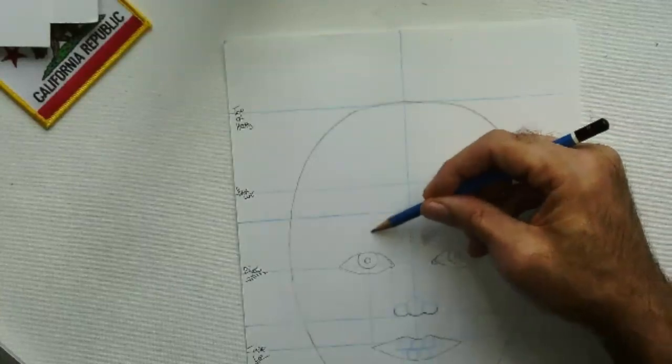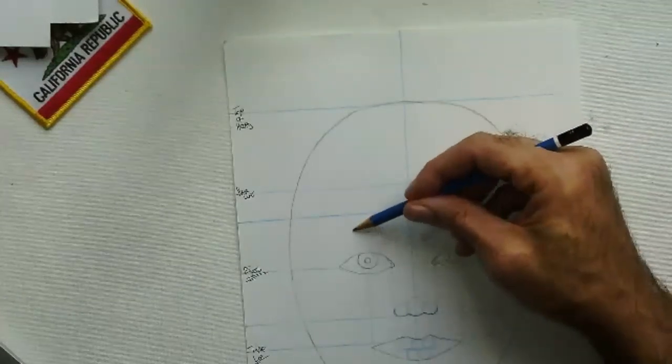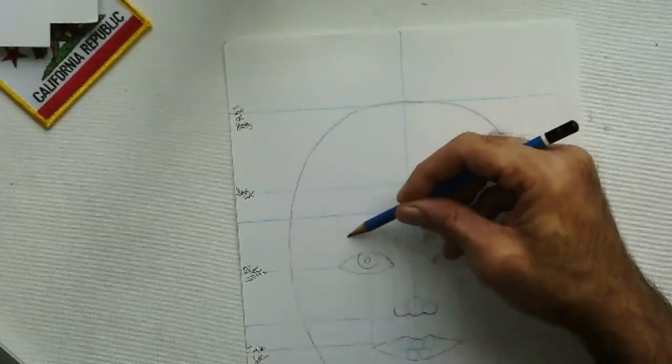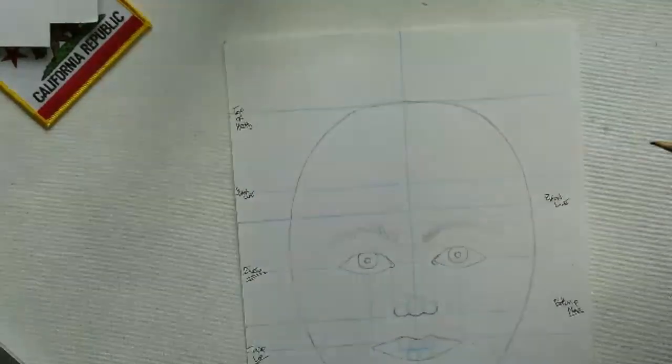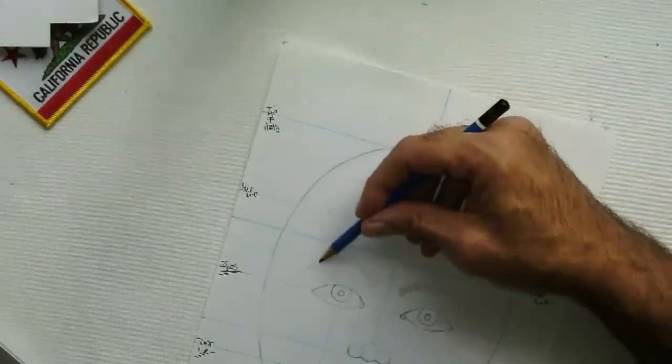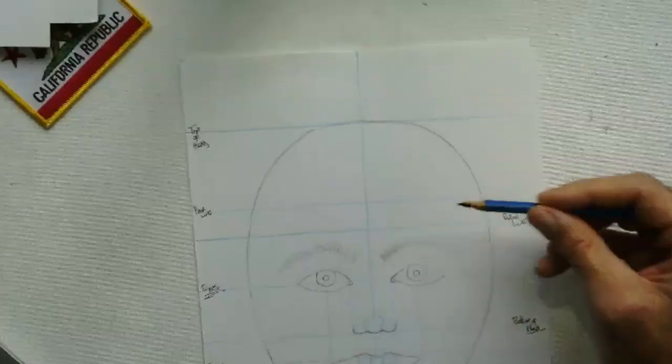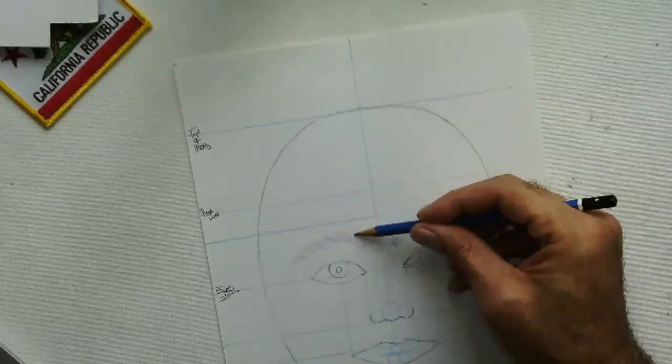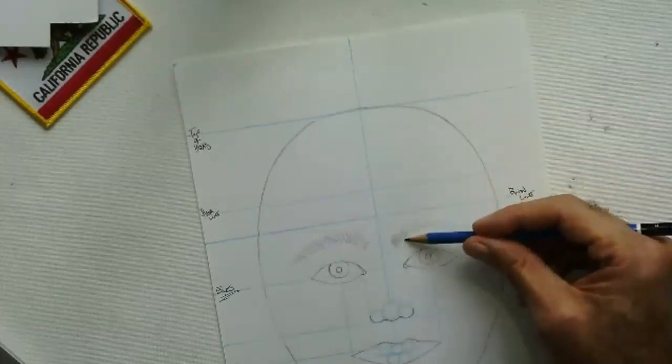Do that over here as well. Some funky eyebrows.